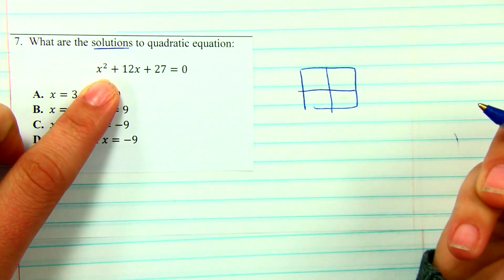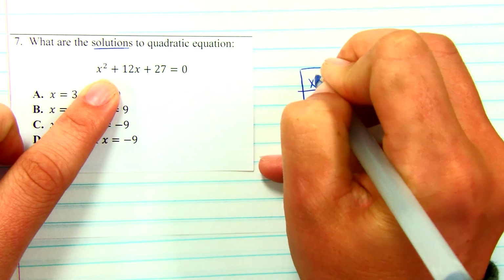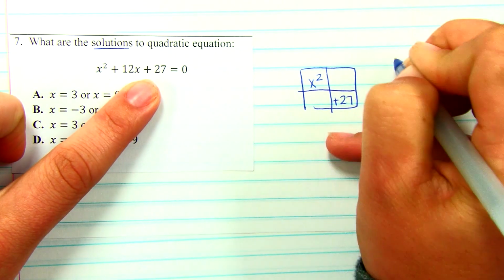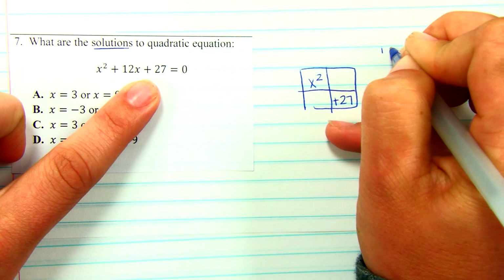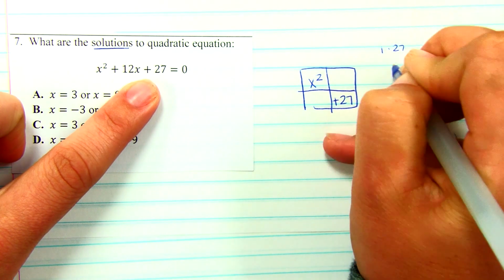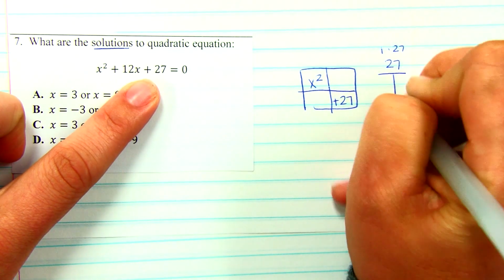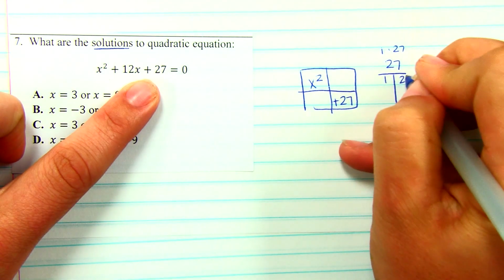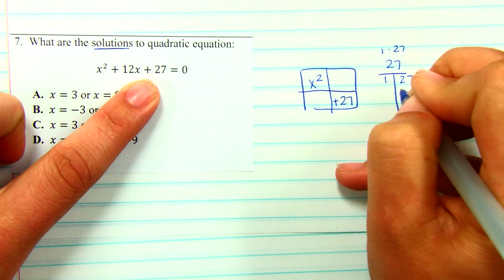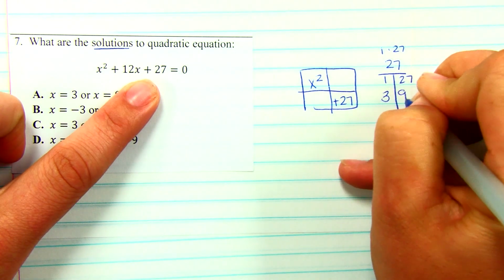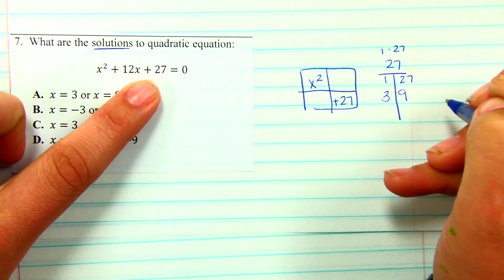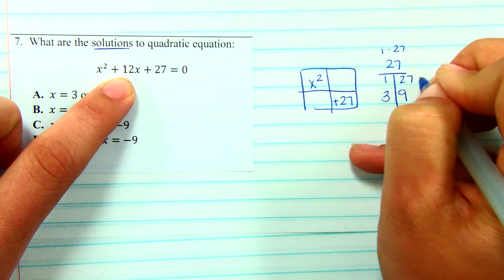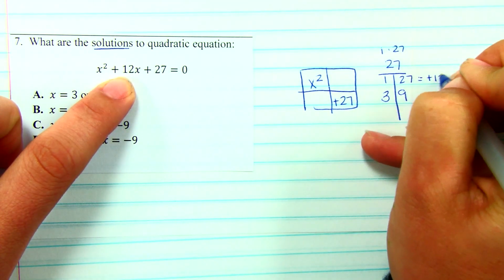First term, first box. Last term, last box. And then A, which is 1, times C, which is 27, goes in the t-chart. 27 is 1 times 27, 3 times 9, and that's it. And the question is, which of these combine to give me a positive 12x?